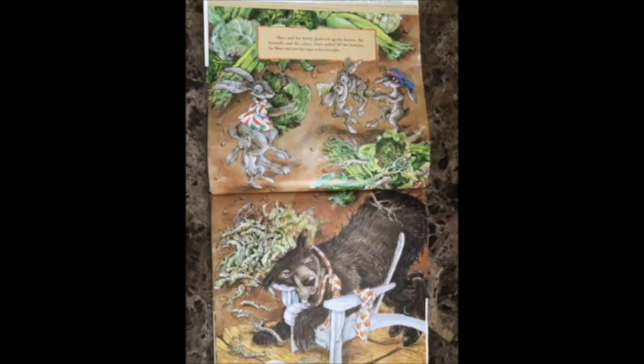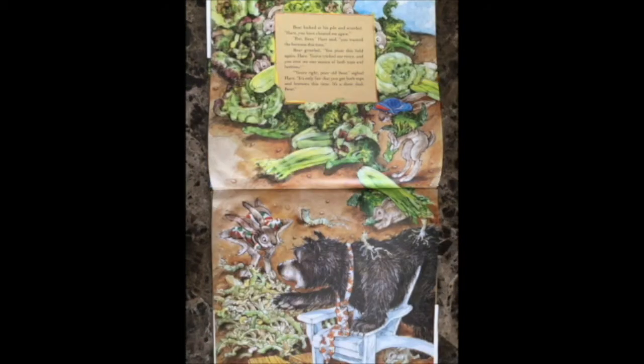Hare and his family gathered up the lettuce, the broccoli, and the celery. Hare pulled off the bottoms for Bear and put them in his own pile, and put the tops in his own pile. Bear looked at the pile and scowled. "Hare, you've cheated me again." "But Bear," Hare said, "you wanted the bottoms this time."